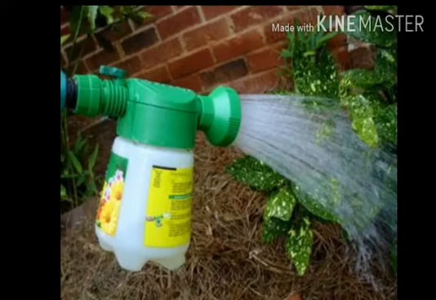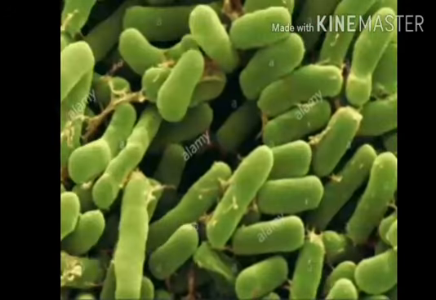Here also is a container showing how to spray the chemicals, but the person who applies the chemicals has to take care. He has to cover his face as a precaution measure, as prescribed by the authorities. He has to dilute the chemicals according to the instructions given by the authorities.